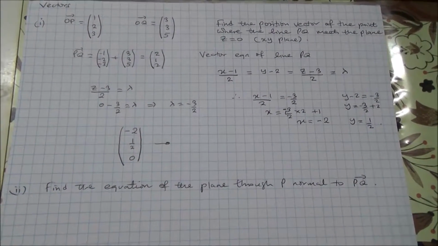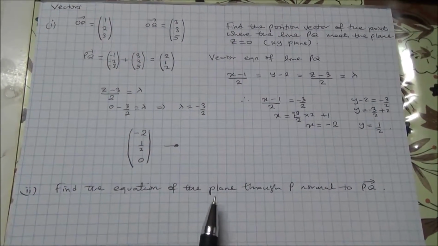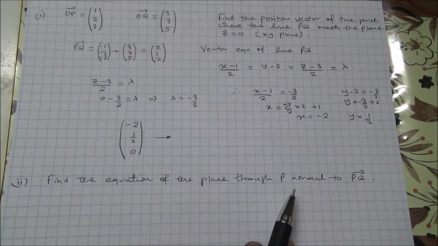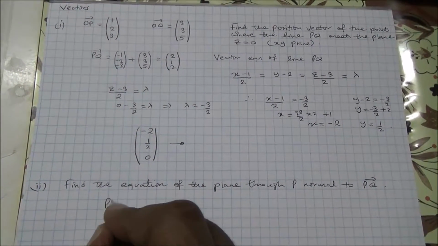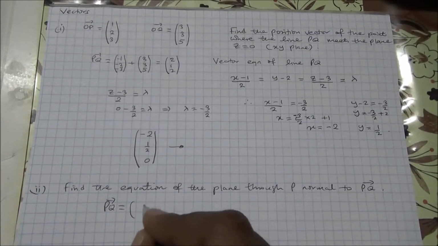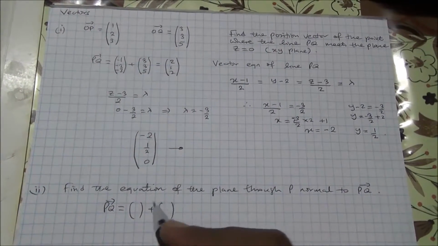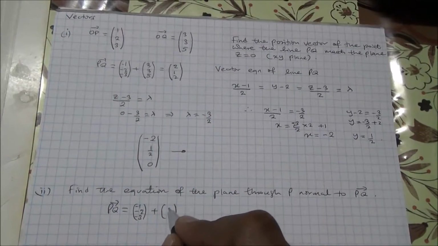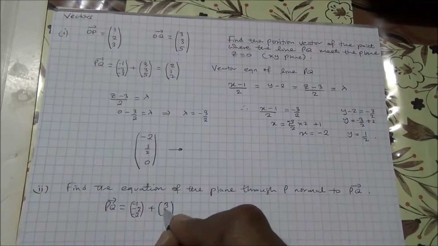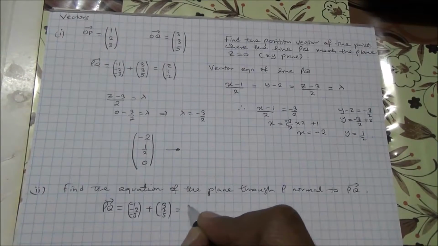Now then, for the second part, we need to find the equation of the plane through P normal to PQ. But first of all, what is the vector PQ? Now PQ is PO plus OQ, and PO is (-1, -2, -3) plus OQ, which is (3, 3, 5).